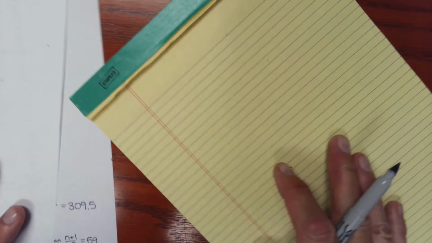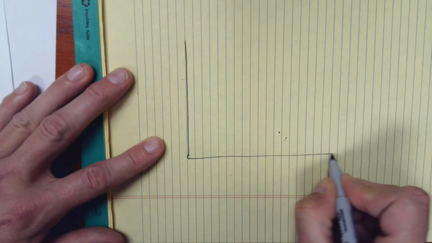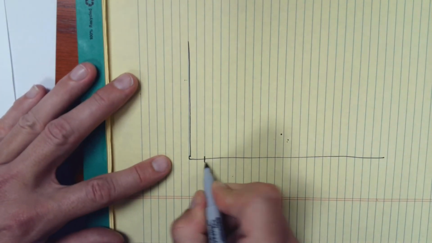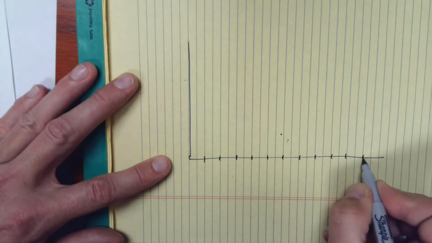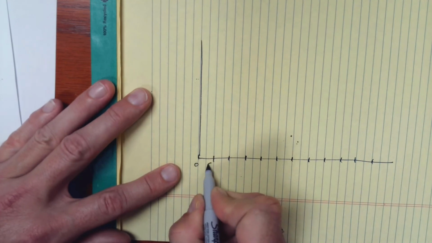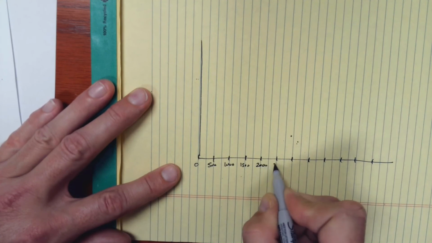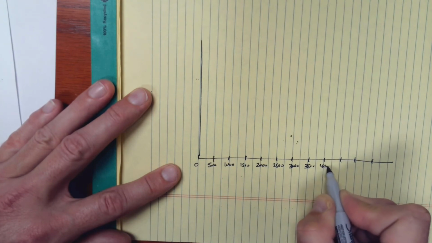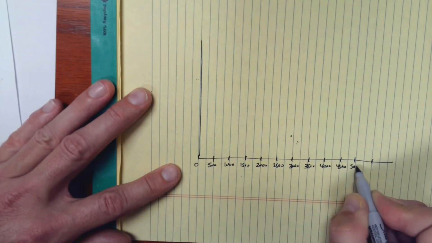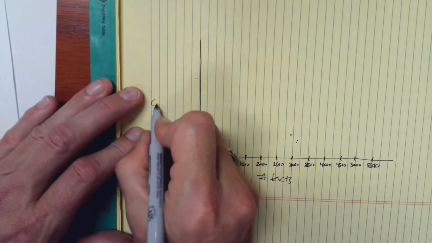So when we look at this distribution as far as in a graph, let's see, 1, 2, 3, 4, 5, 6, 7, 8, 9, 10. So this is going to be 0, 500, 1,000, 1,500, 2,000, 2,500, 3,000, 3,500, 4,000, 4,500, 5,000, and 5,500. So those are the number of text. And I'm going to use count over here.